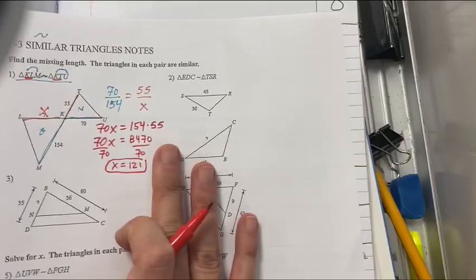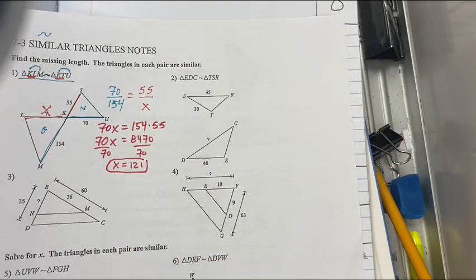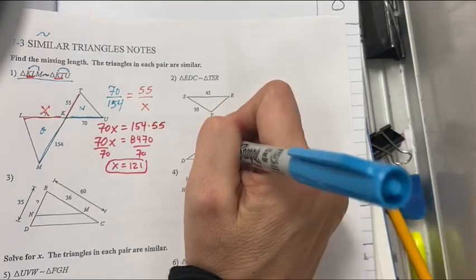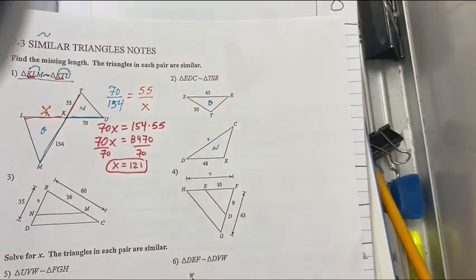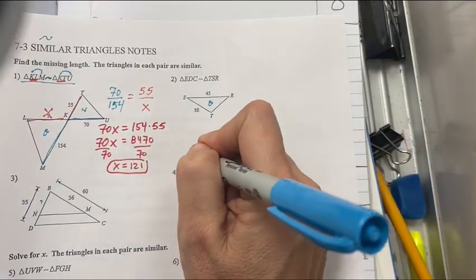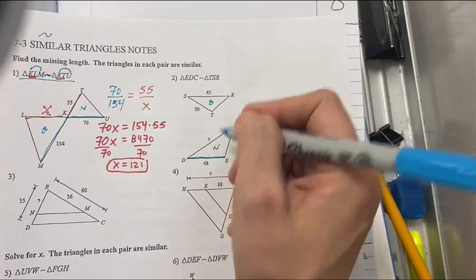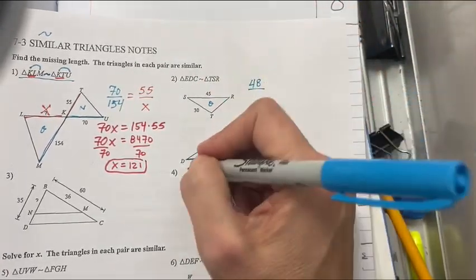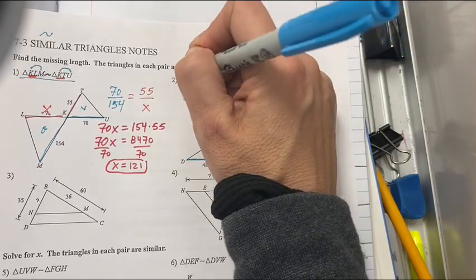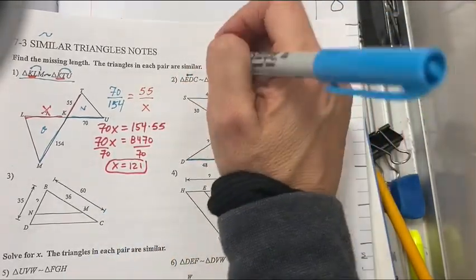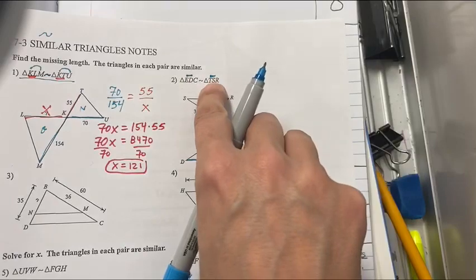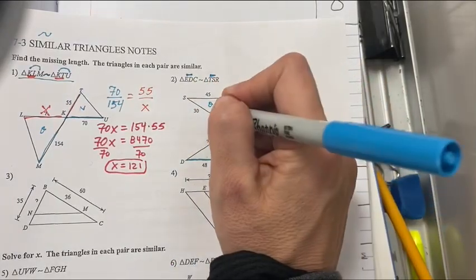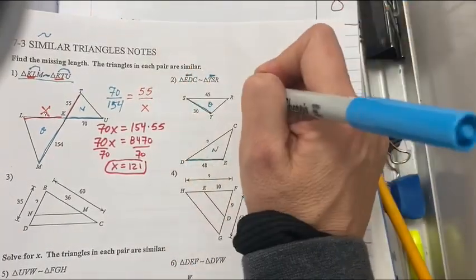Now let's do another one. New length over old length. I'm going to call this one my new one and this one my old one. My new length is 48. What was my old length? 48 is DE, the first two letters, so my old one has to be the first two letters, TS. TS here is 30.